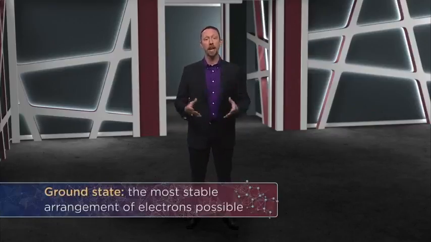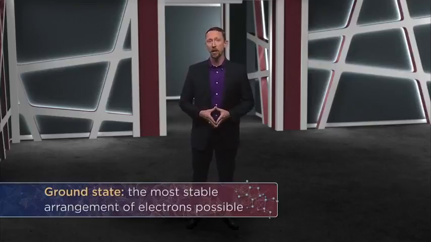Well, most often we discuss the electronic structure of atoms in what we call the ground state, or the most stable arrangement of electrons possible. Those neon atoms in our lights and the metal ions in our lab solutions are all in this ground state when no energy is being applied to promote them. So let's think about that ground state.